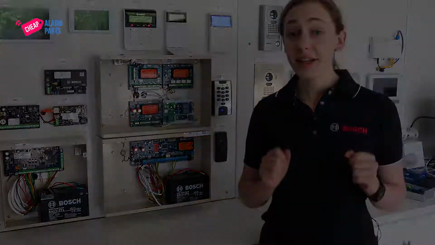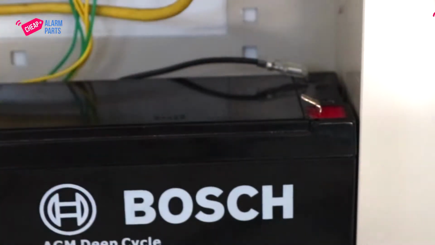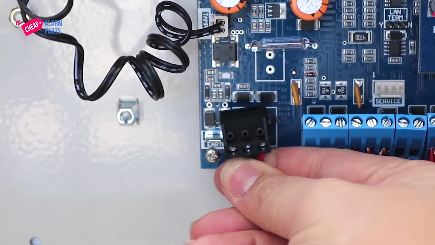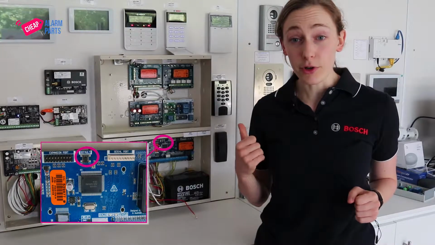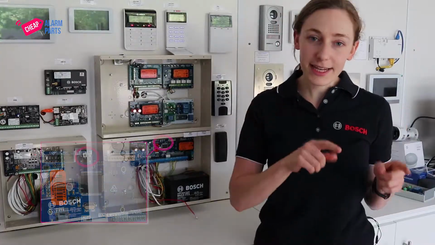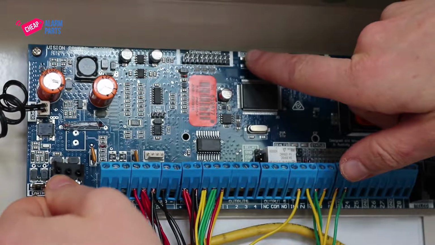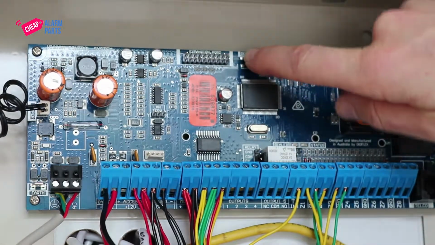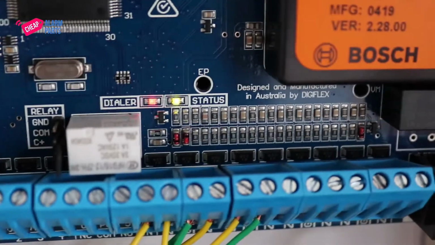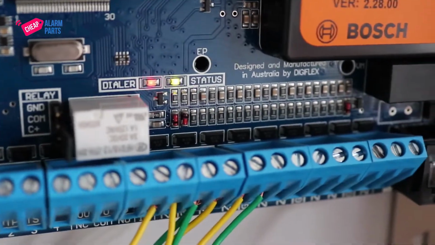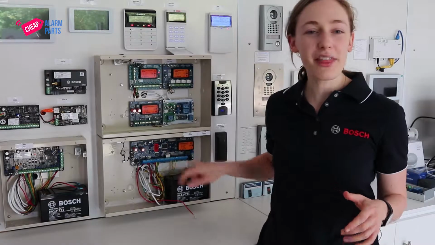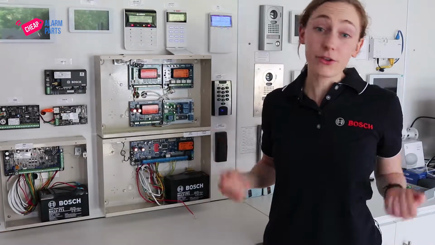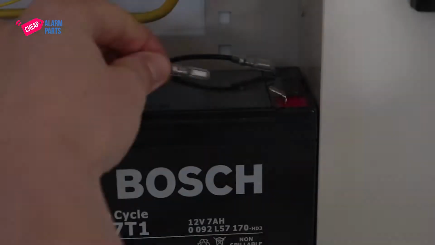So, power down your system completely by disconnecting the battery and the mains power. Now locate the default button on the top of the board and press it while you are reconnecting the power. Hold your finger down until the dialer and status lights start flashing rapidly, and then release. And the panel should now be defaulted. Don't forget to reconnect the battery.